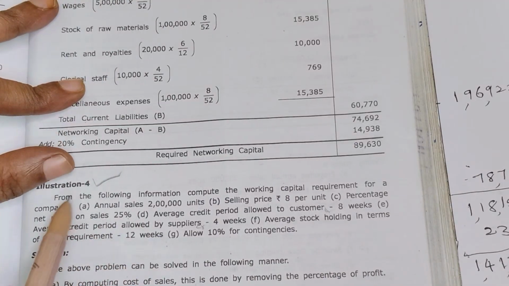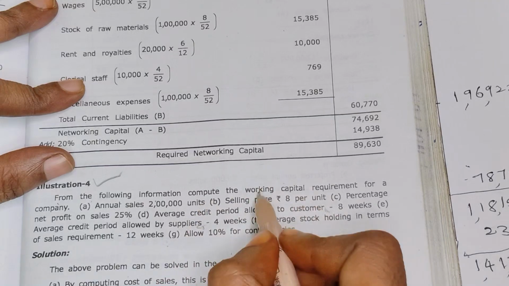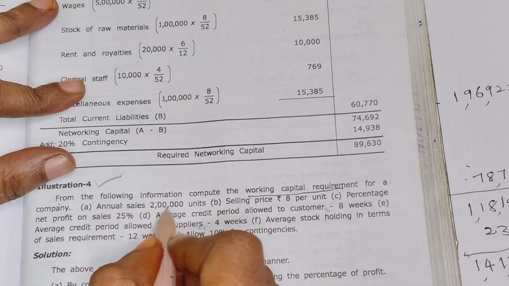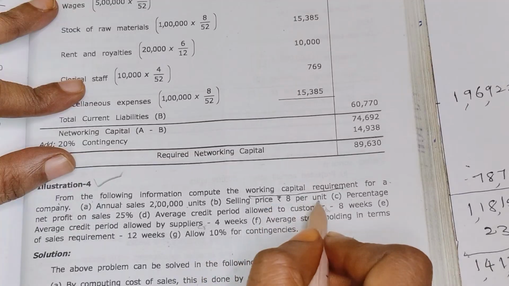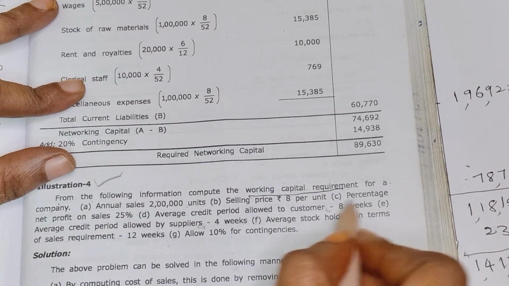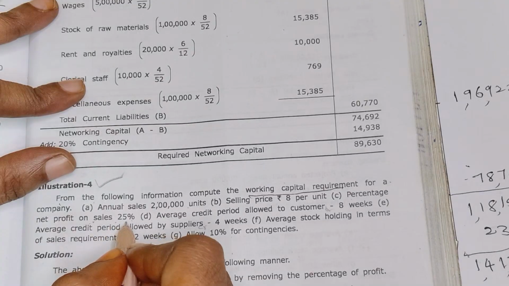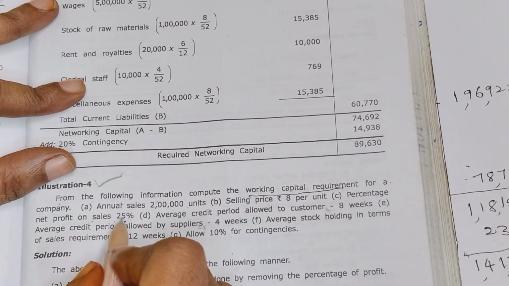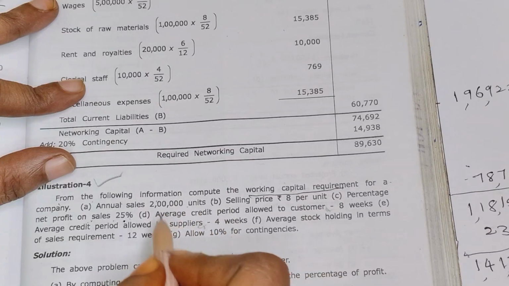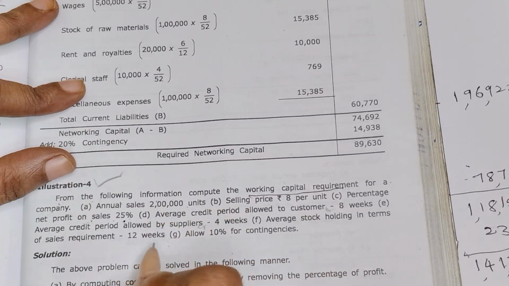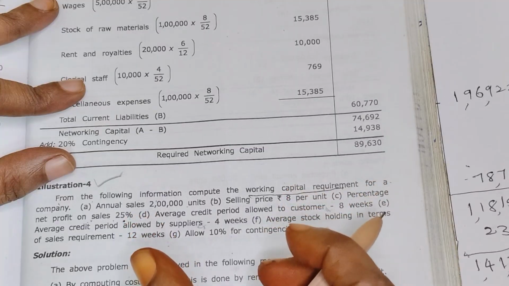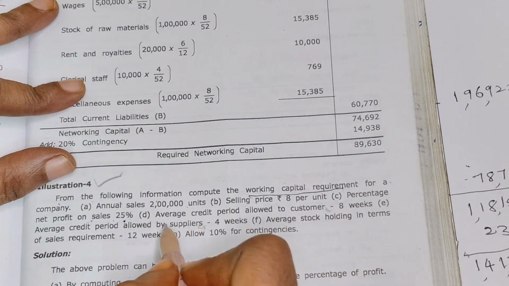Here one more question we have. From the following information, compute working capital requirement for the company. Annual sales 2 lakhs, selling price 8 per unit. So 2 lakhs into 8, 16 lakhs. And percentage of profit on sales 25%. On 16 lakhs, you need to apply 25%, you will get profit. That profit is deducted from the sales, you will get total cost. By using the total cost, you need to find out current assets and current liabilities values.